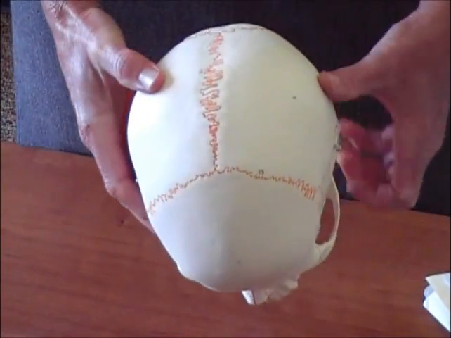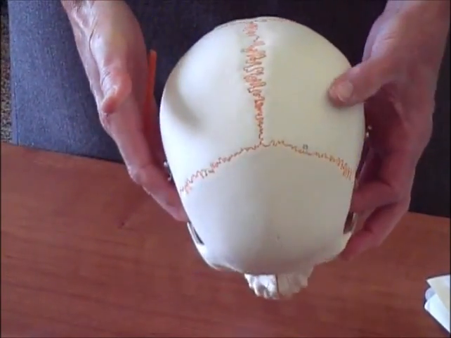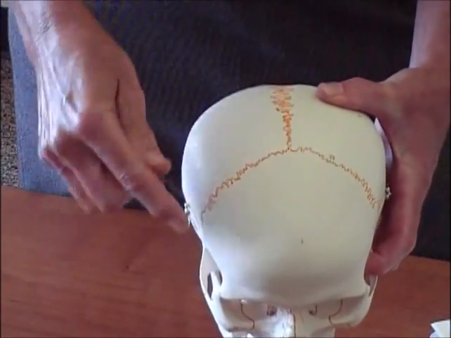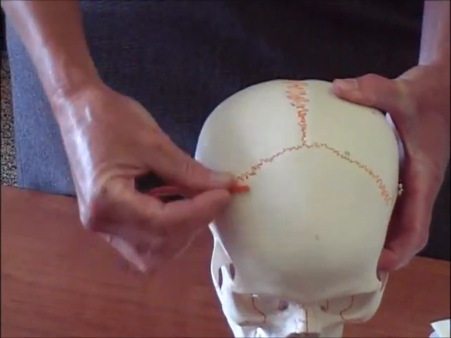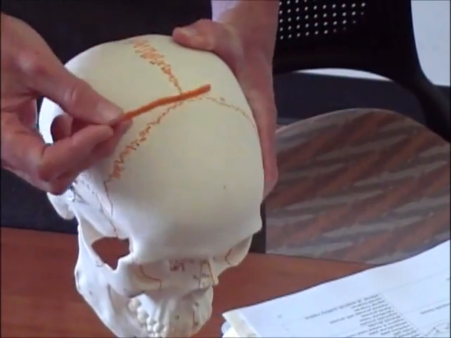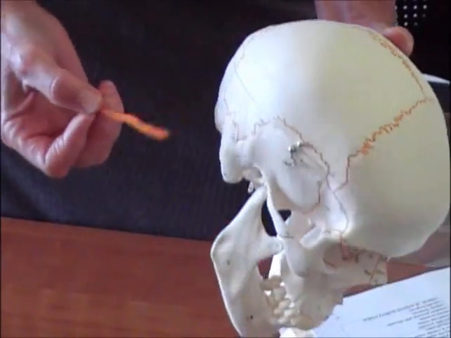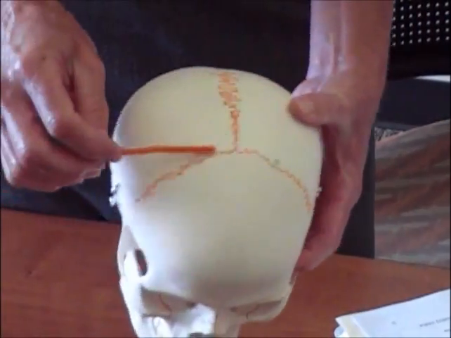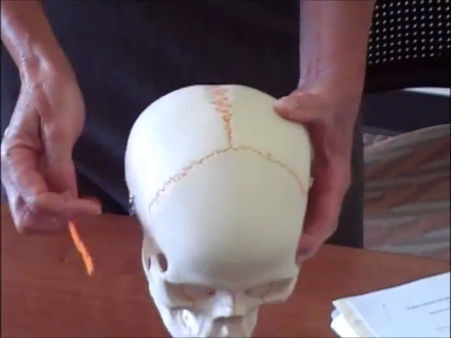The parietal bones, all you need to know is left parietal bone, right parietal bone. And remember that the parietal bones articulate with the frontal bone in the front and the occipital bone in the back, and then the temporal bone on the sides here. So that's just each one of your parietal bones.